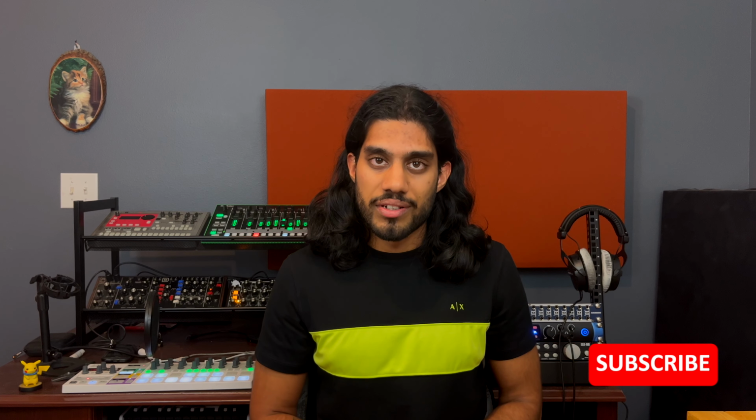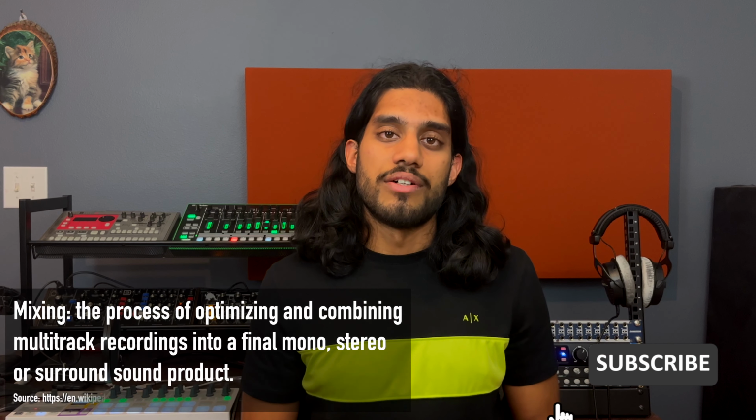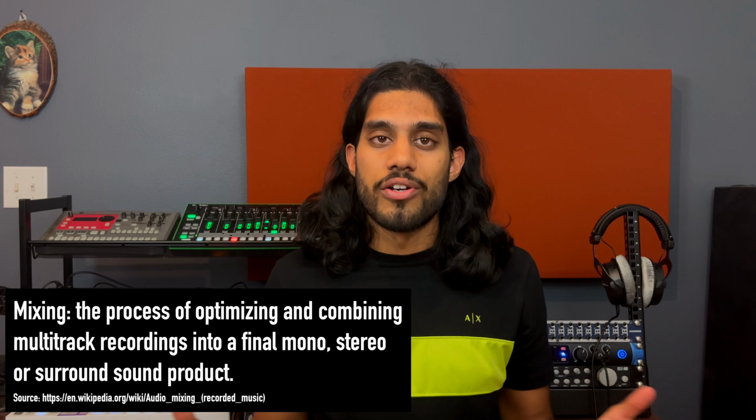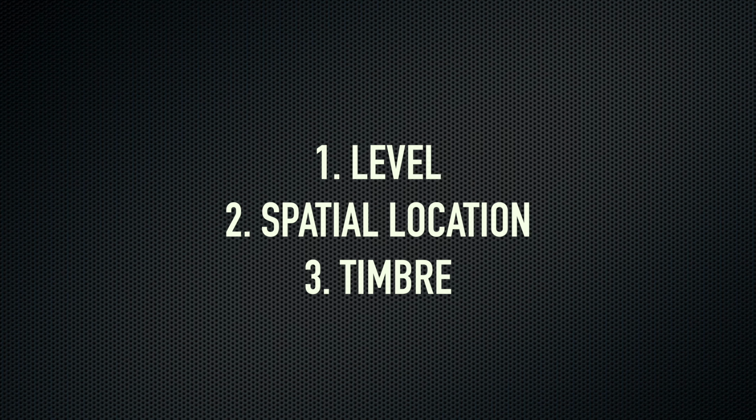So starting with the basics, what is the purpose of mixing? Mixing is the process of combining all the instruments and sounds in your song so they can be heard as intended. This means that every instrument should be at the proper level, correct location, and have the right timbre.